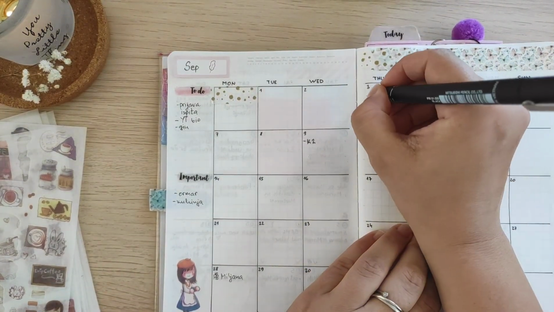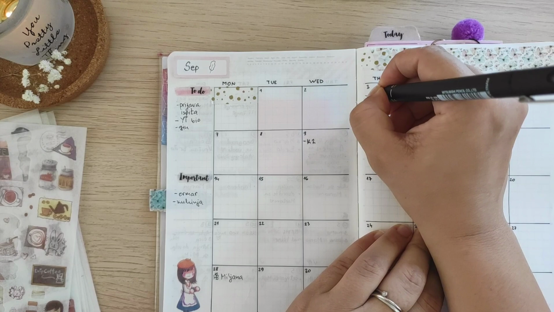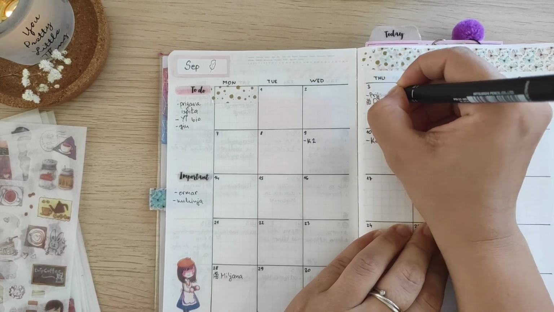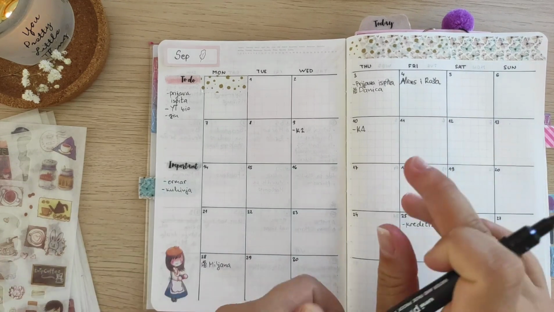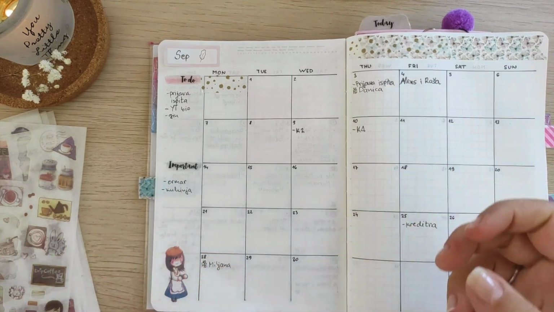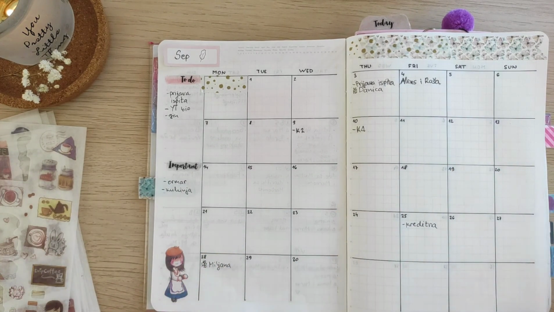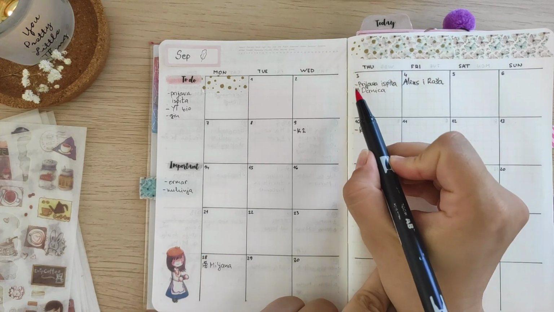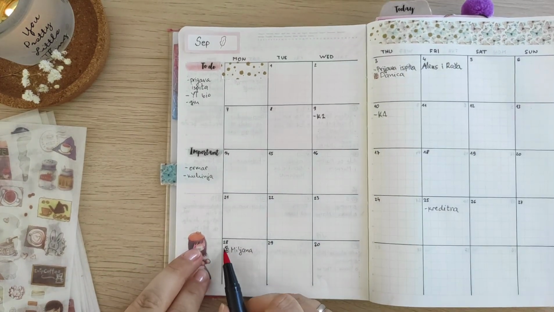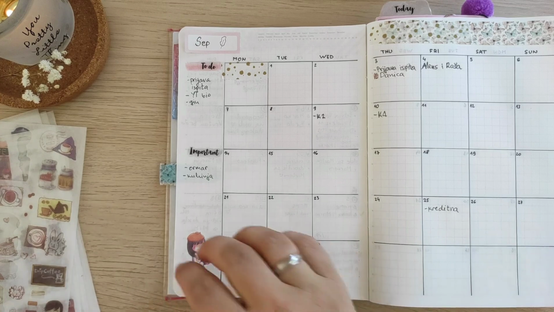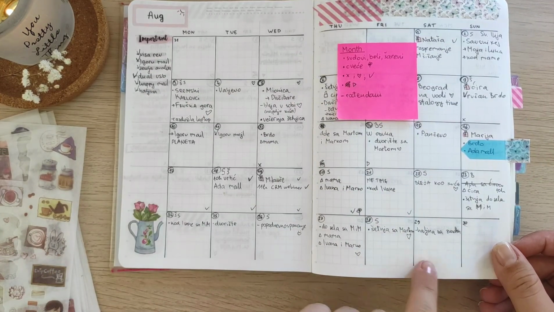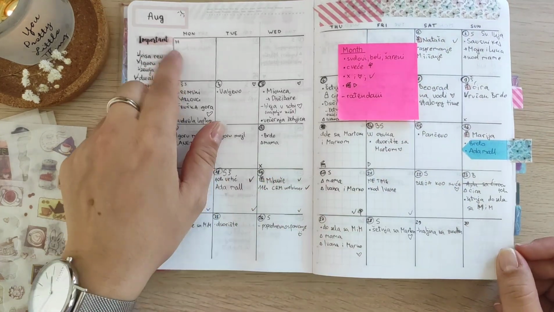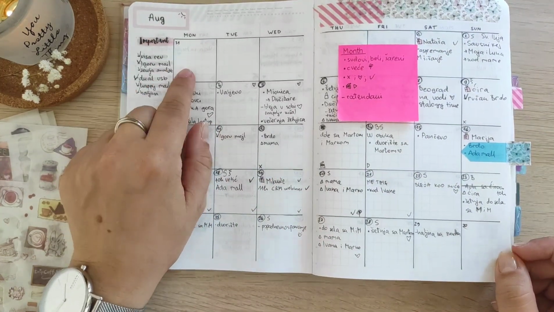I will just put this with the fine liner too. And basically that's it, nothing special. As I'm always saying, this is the command center. I love having everything on my monthly. Since today is the 30th, we have only one more day of August.